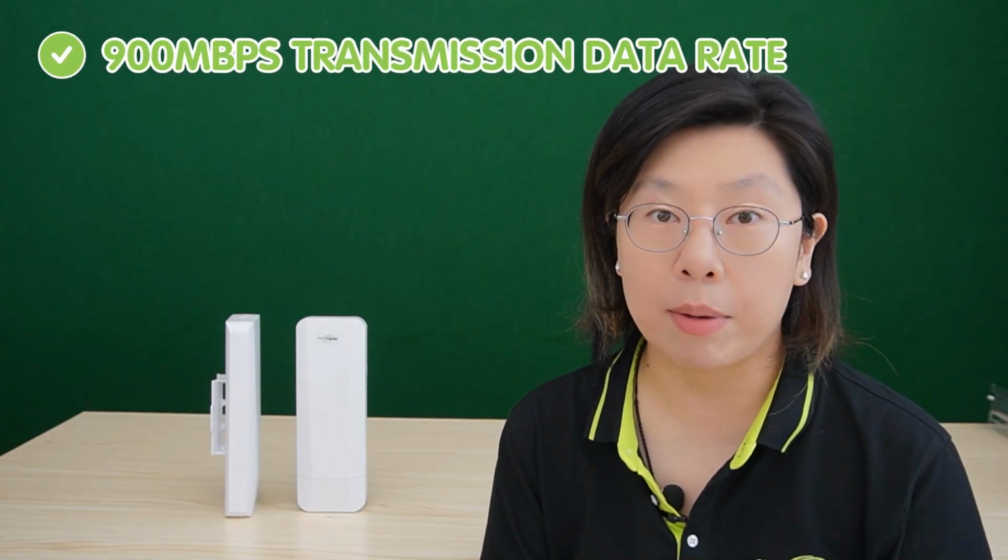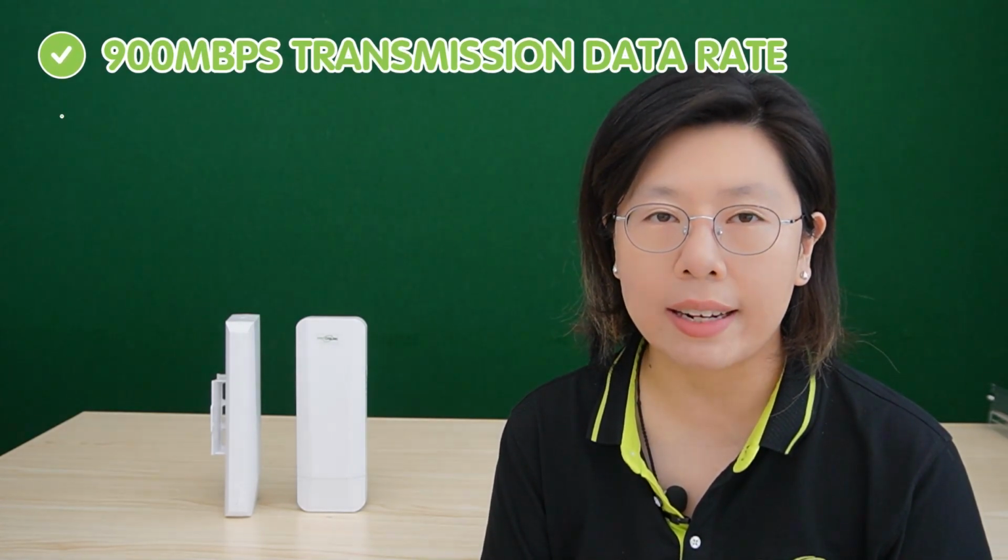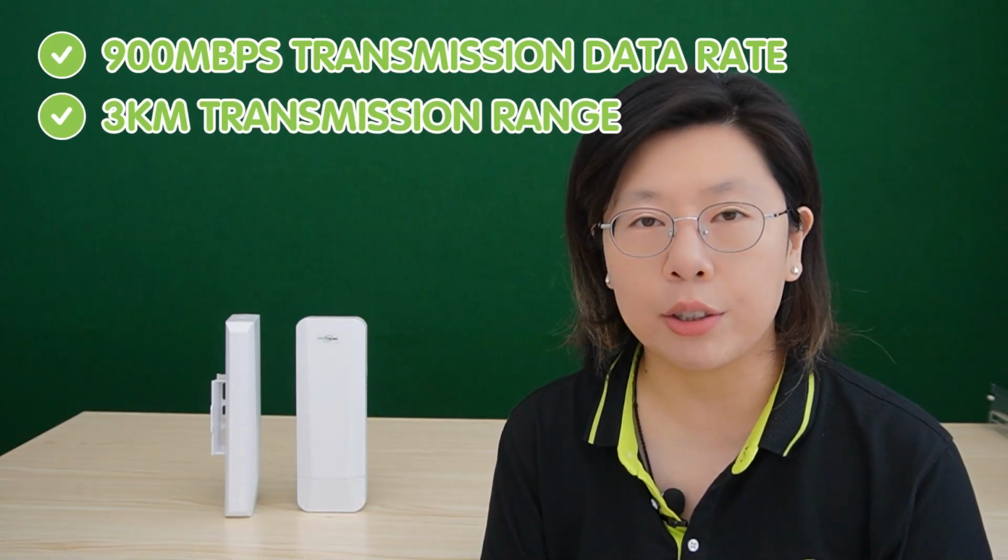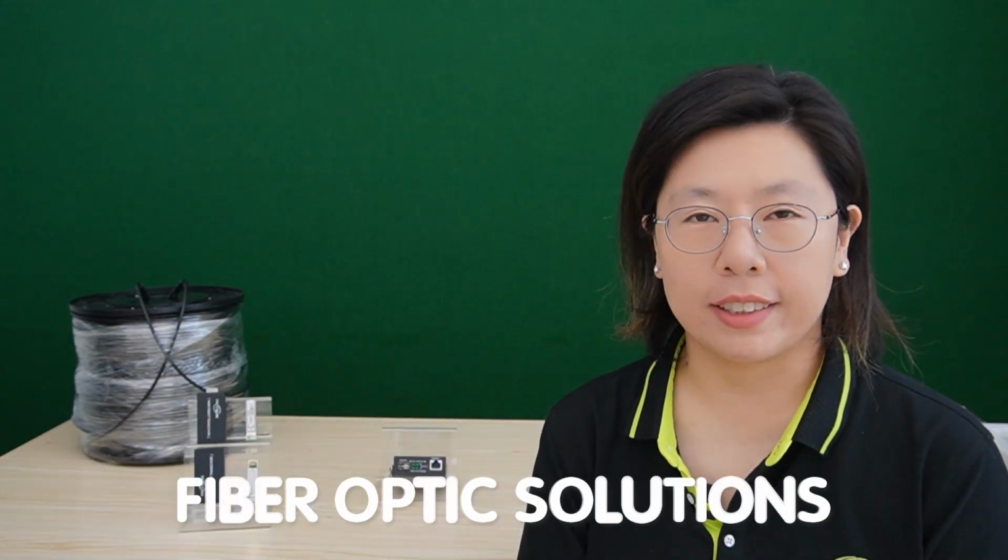And you're able to set up a wireless connection at a maximum of 900 megabit per second transmission within 3 kilometers with no obstacles in between. And besides, you can pair each bridge easily by only pressing a single button, without complicated configuration on the web. And lastly, we're going to talk about the fiber optic solution.